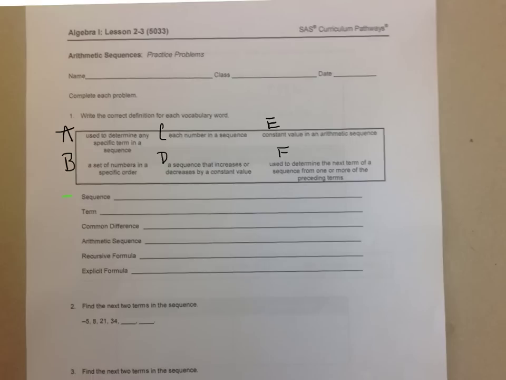Sequence is going to be a set of numbers in a specific order. The term is going to be each number in a sequence. The common difference is the constant value in an arithmetic sequence.